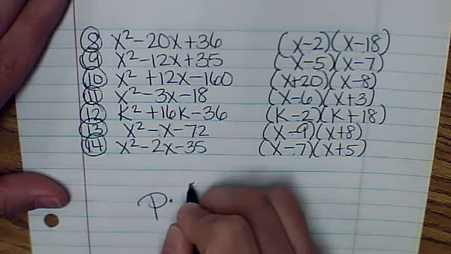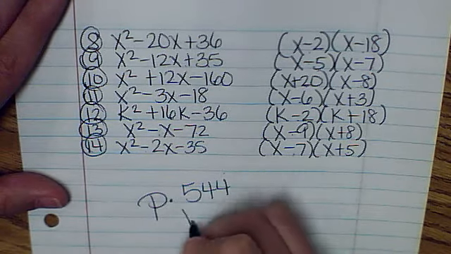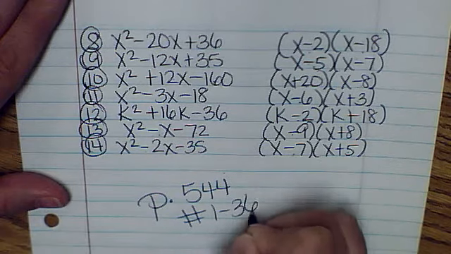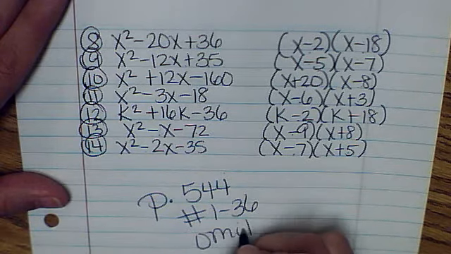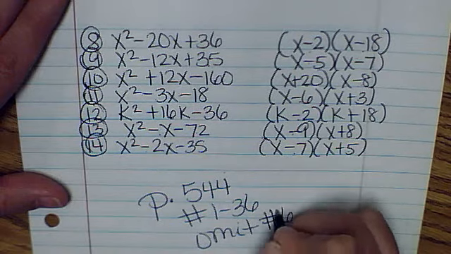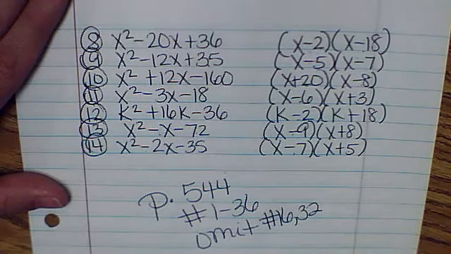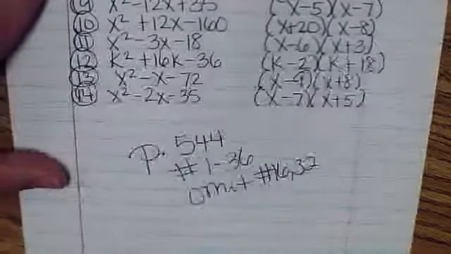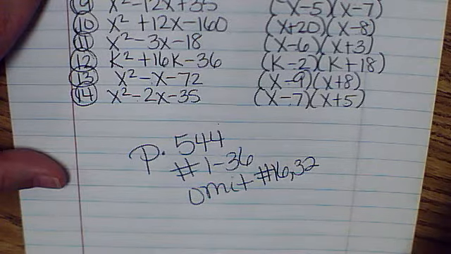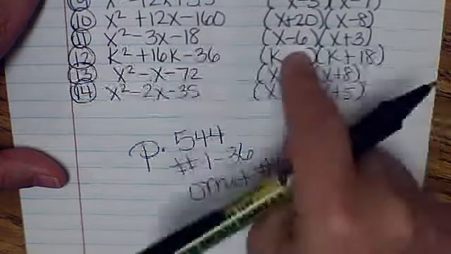Your assignment for this is page 544, numbers 1 to 36, and you're going to omit numbers 16 and 32. And you're going to ignore what the directions say and just do it the way we did it. The directions say guess and check your work. You don't need to do any of that. You just need to do it the way we did it.